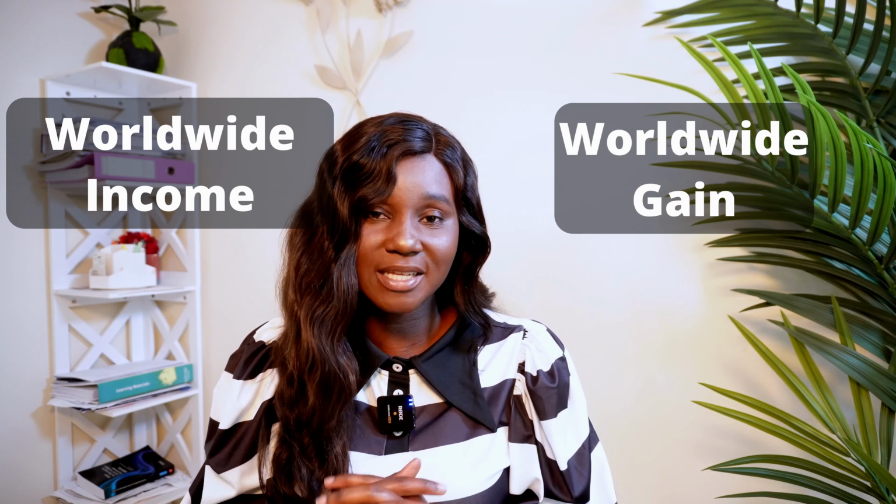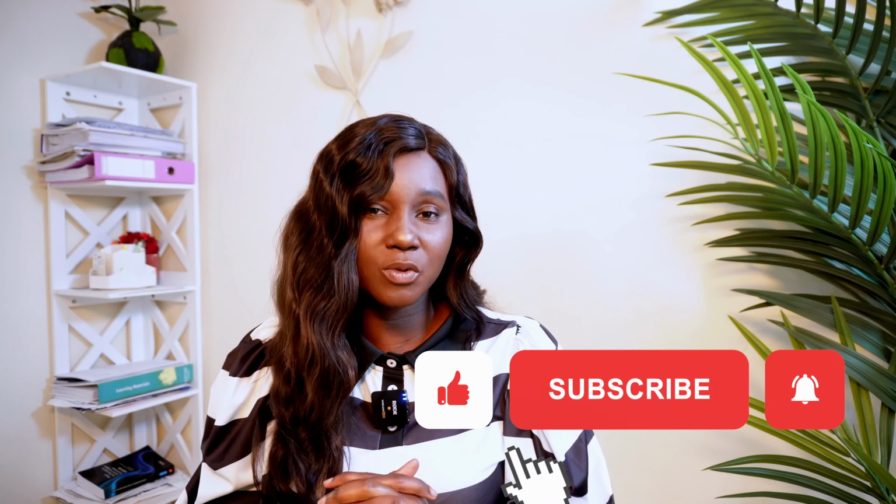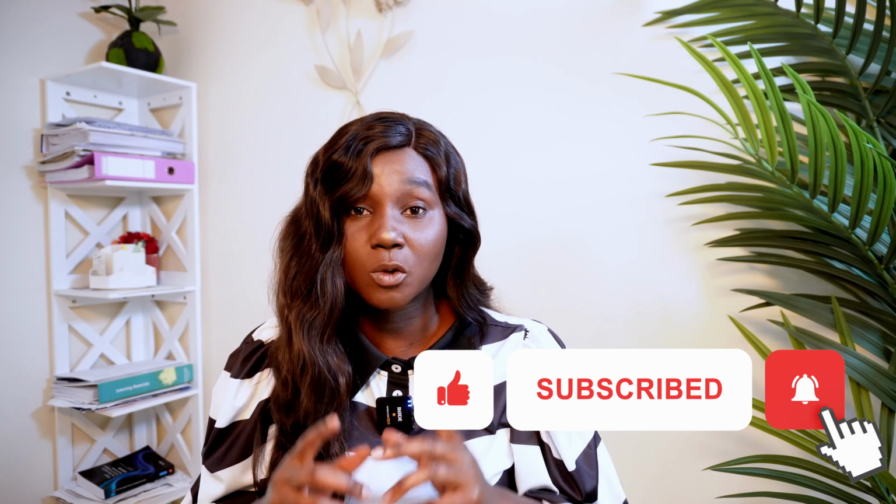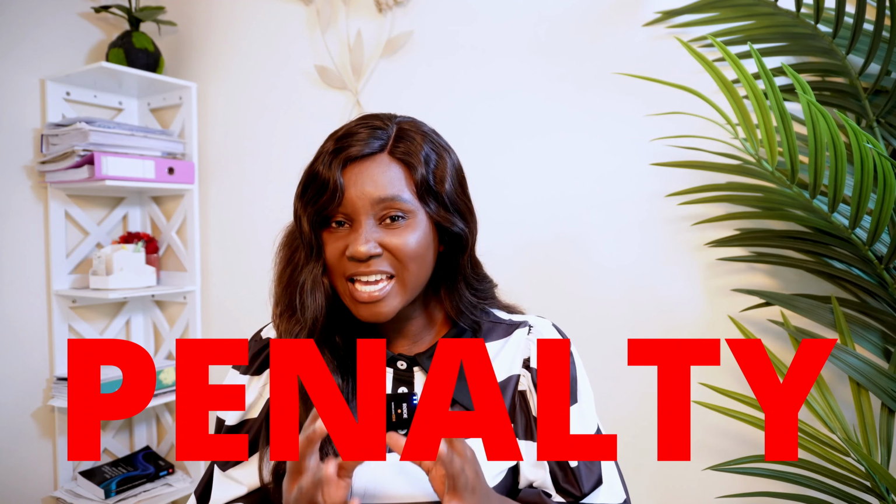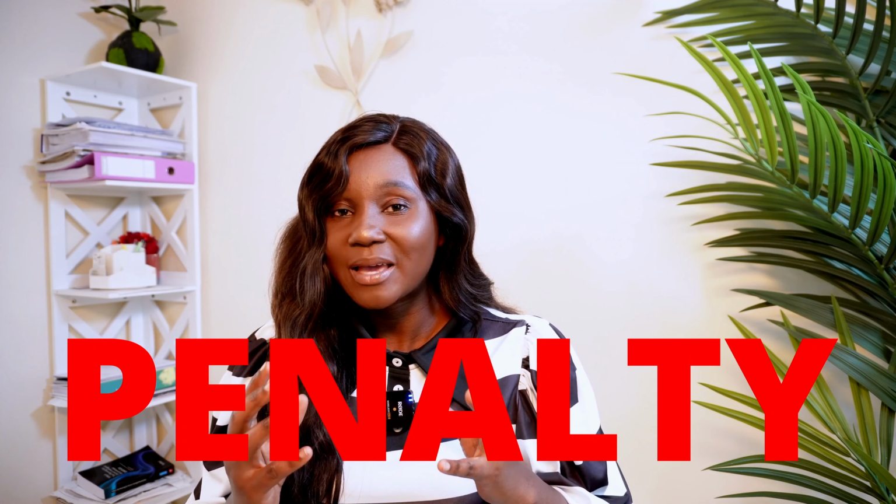Therefore, if you decide not to declare your foreign income or gain, HMRC will get this information and will write to you to declare it. Remember, your penalty increases if HMRC sees that you are deliberately hiding your foreign income. It's a requirement to declare your worldwide income to HMRC as a UK resident. Therefore, if you're receiving foreign income or gain, do register for self-assessment immediately. That is the first one.